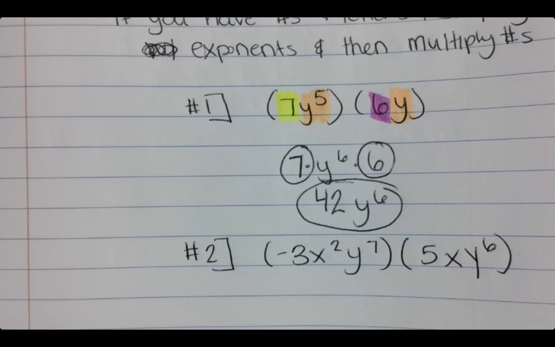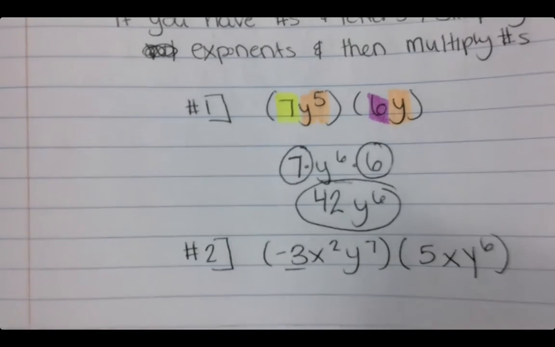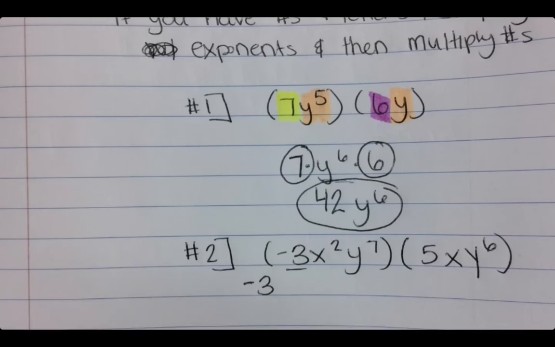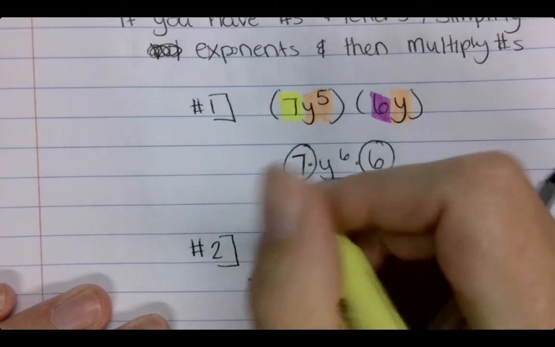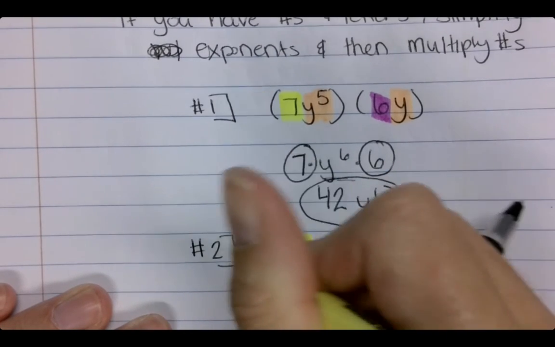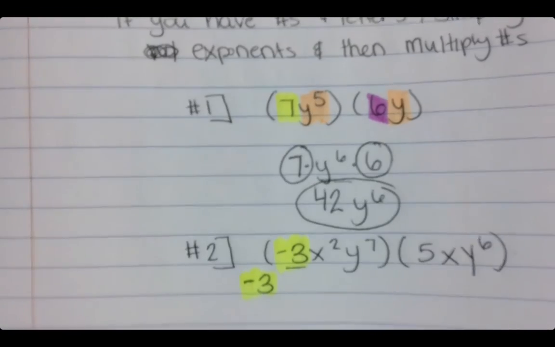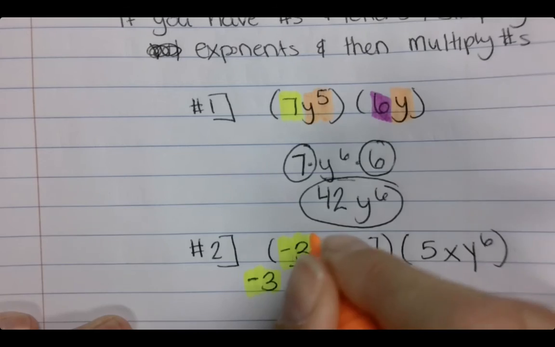All right? So I'm just going to have my negative 3 come down. It's its own thing. It doesn't have any exponent on it that I see, which means it's just 1, so it's just going to stay as is.